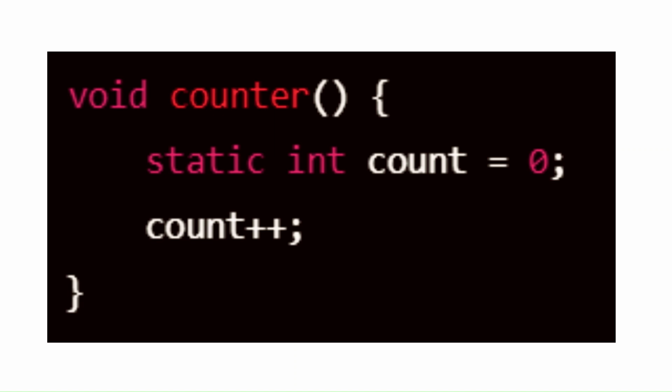Let's see the line by line explanation. We know it's a void function here, so it does not return anything. We named that void function counter. Then next, static int count = 0. Int count = 0 means the variable count of type integer is being created and initialized to 0. The static keyword makes it special.